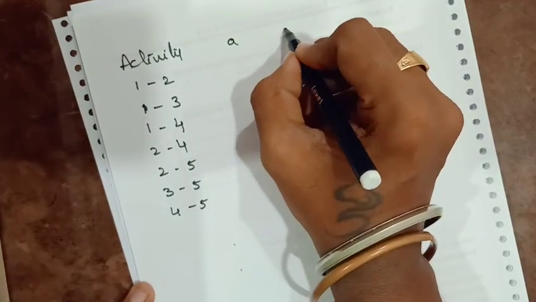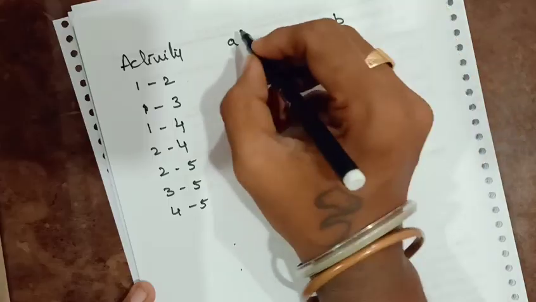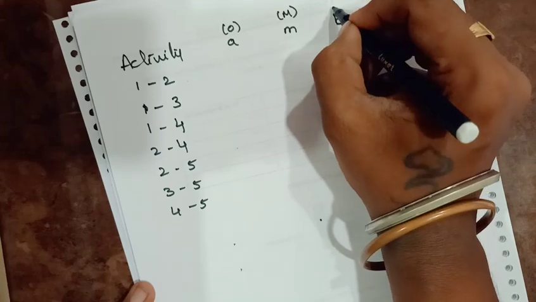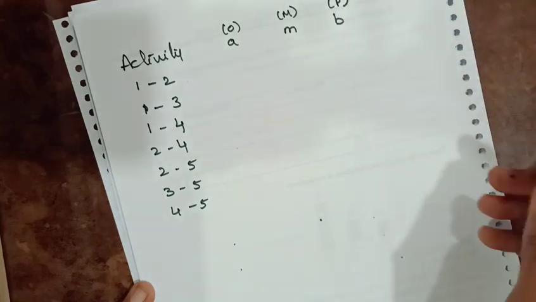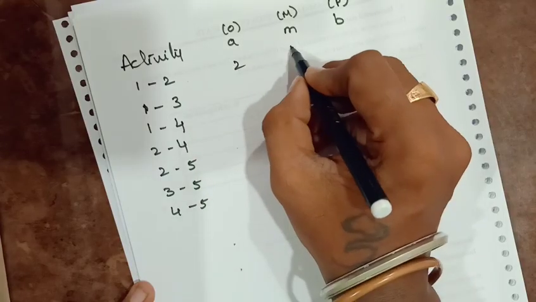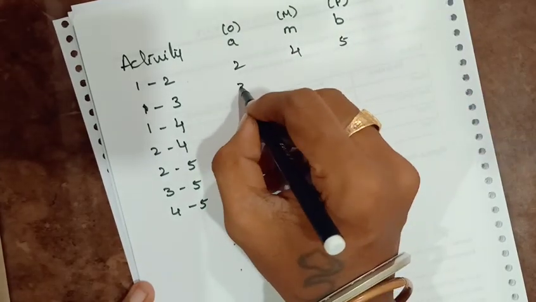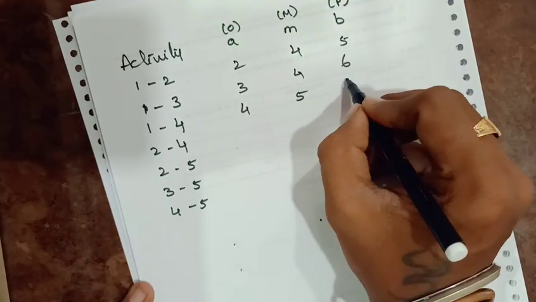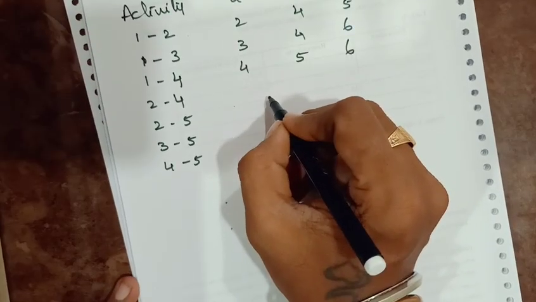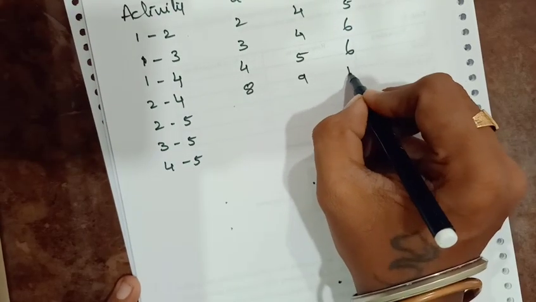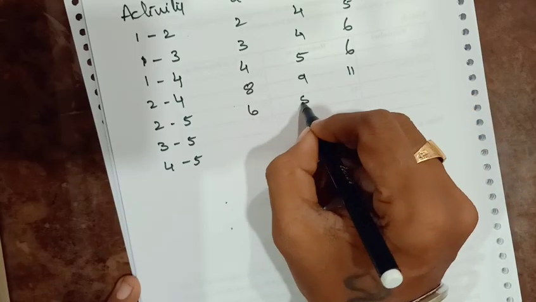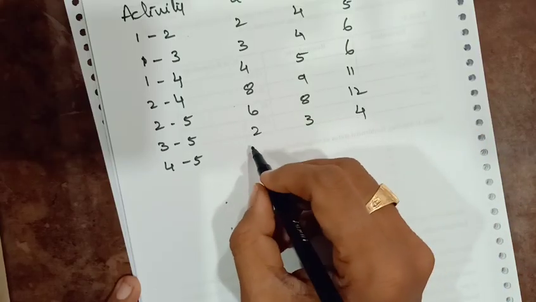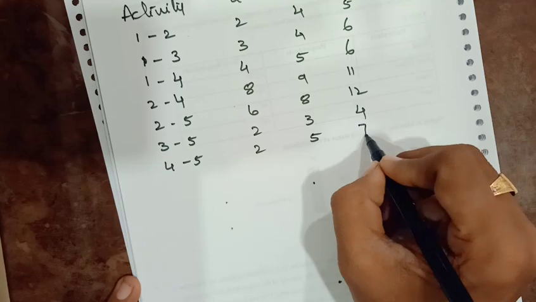So A, M, B. Here the first one I am considering is optimistic, the second as most likely and the third as pessimistic. The values are 2, 4, 5, 3, 4, 6, 4, 5, 6, 8, 9, 11, 6, 8, 12, 2, 3, 4, 2, 5, 7.